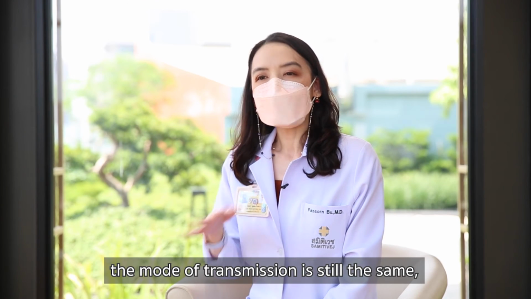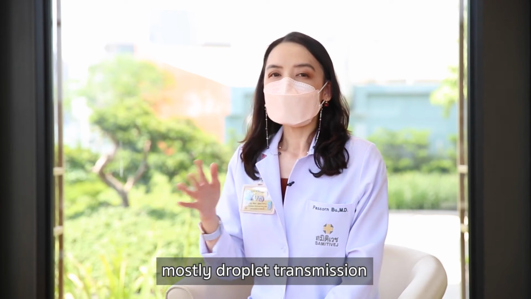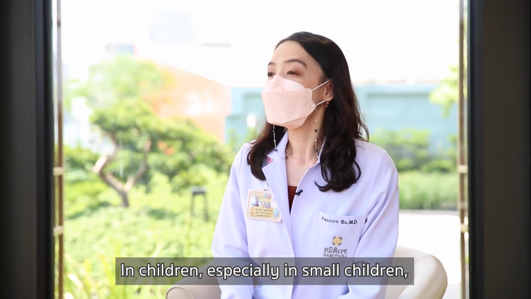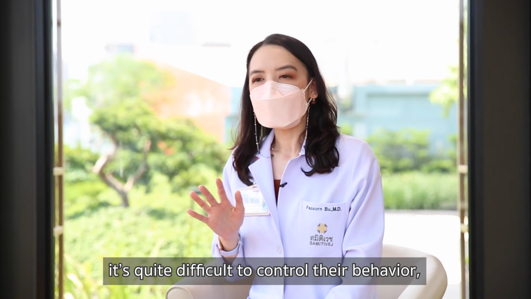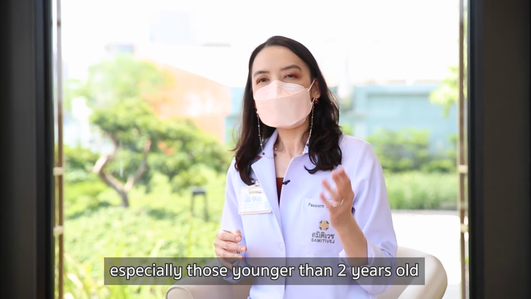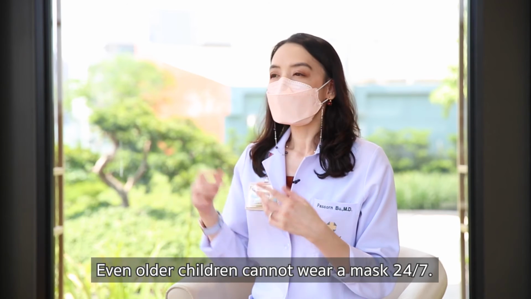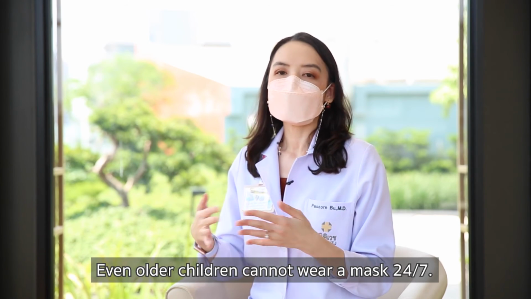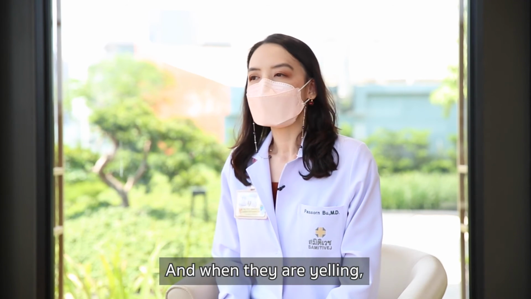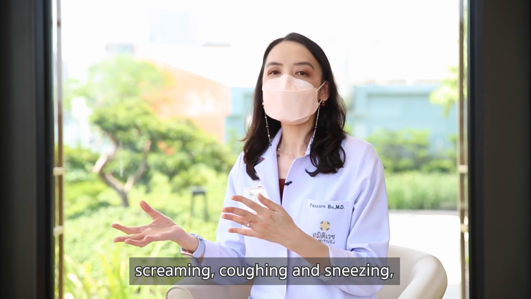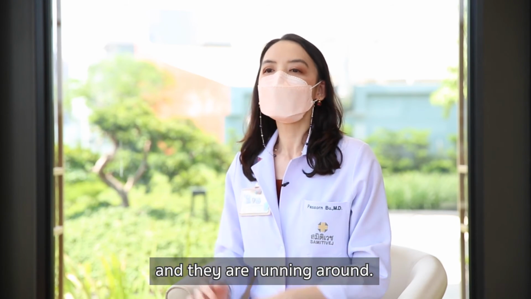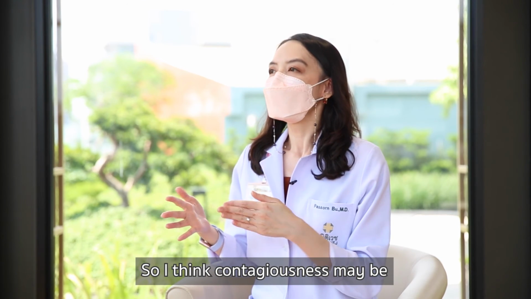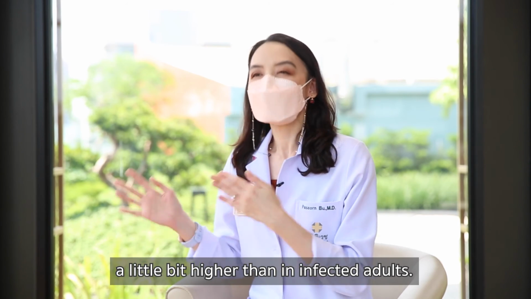In children, the mode of transmission is still the same. It's mostly droplet transmission, from coughing and sneezing. In small children especially, it's quite difficult to control their behavior. Those younger than 2 years old could not wear masks, and even for older ones, you could not have them wearing masks 24/7. And when they're yelling, screaming, coughing, sneezing, they're not covering their mouths and they're running around. So I think the contagiousness may be a little bit more than an infected adult.